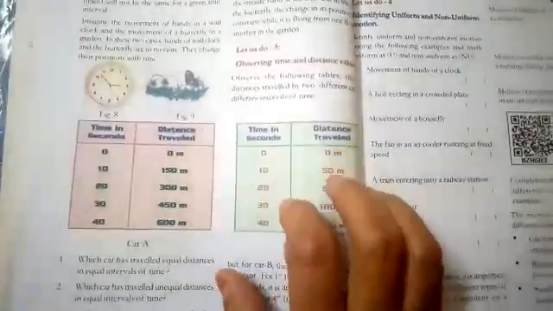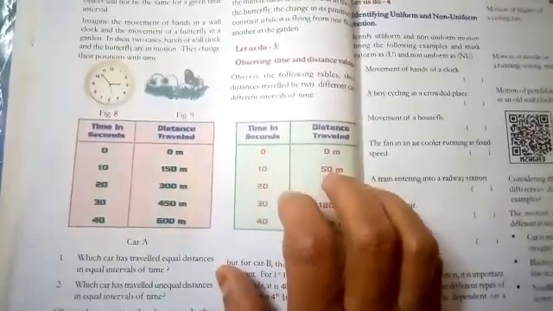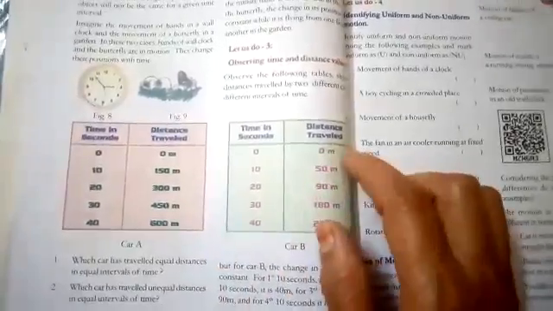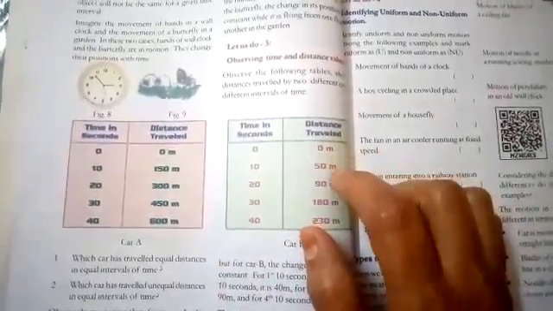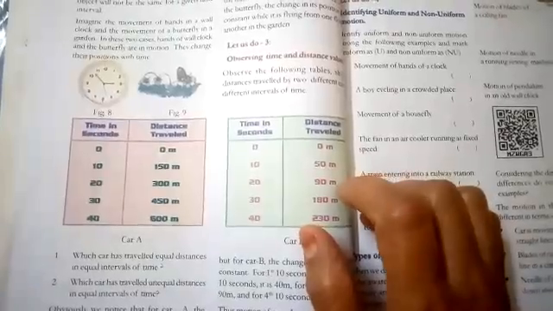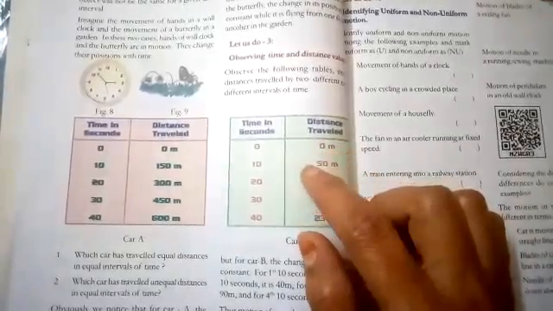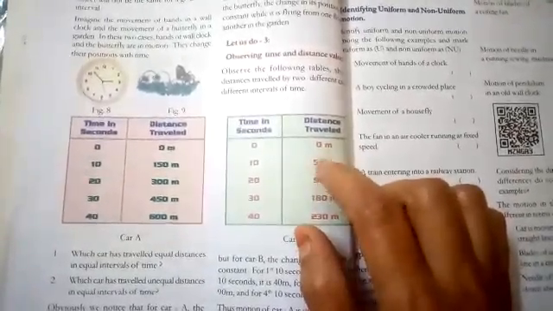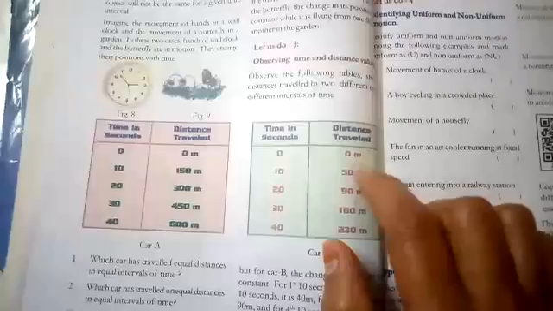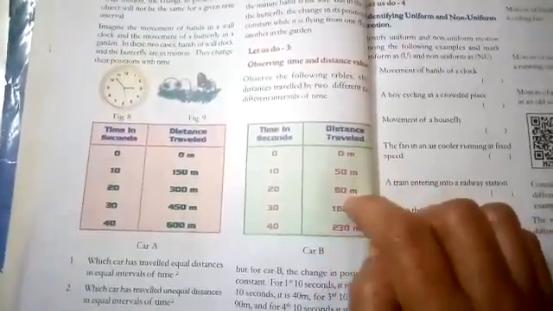Now car B: time 0, 10, 20, 30, 40. Here the time intervals are the same, but the distance for 0 to 10 seconds is 50 meters, and at 20 seconds it is 90, so it is not equal. 90 to 180 and 180 to 230. The distance is not equal.